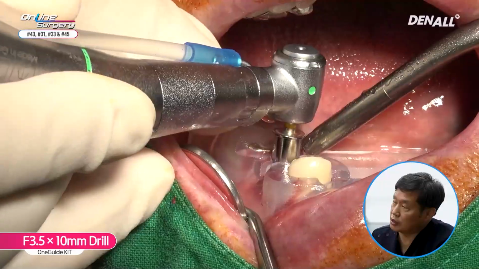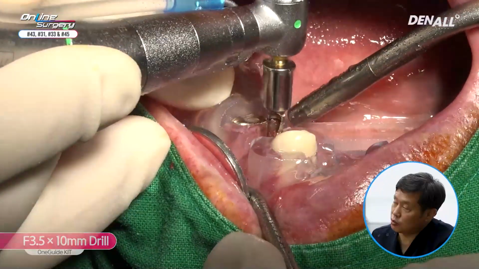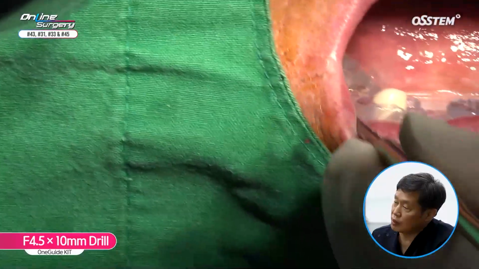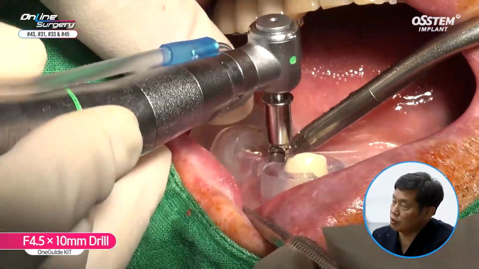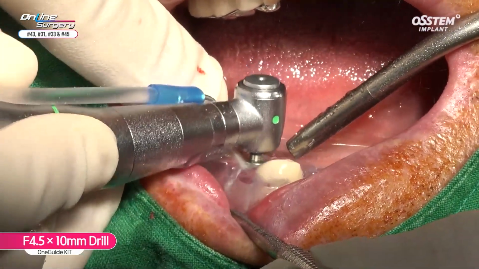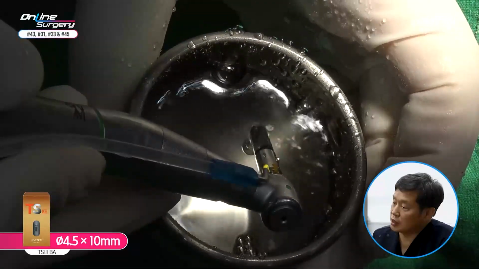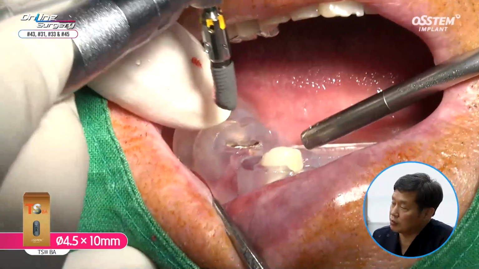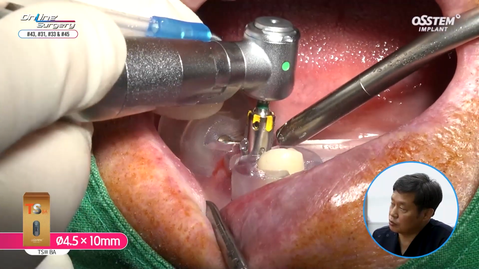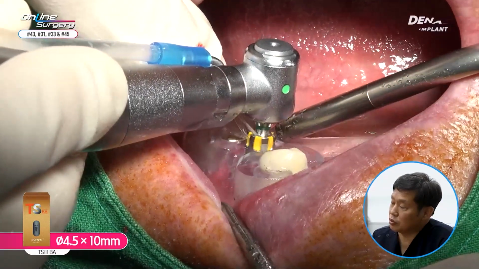3.5 by 10mm drilling was done. When placing an extraction socket, there can be slipping. Next is 4.5 by 10mm OneGuide drill. TS3 4.5 by 10mm implant was placed. Implant was positioned with irrigation. It was placed about 70–80%.